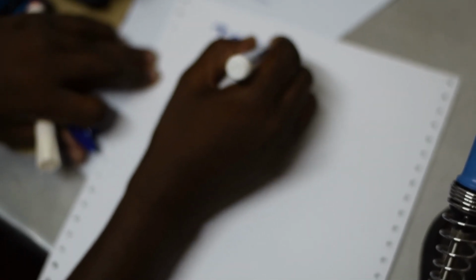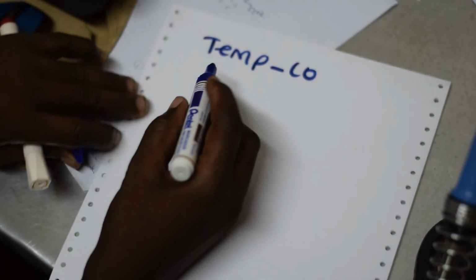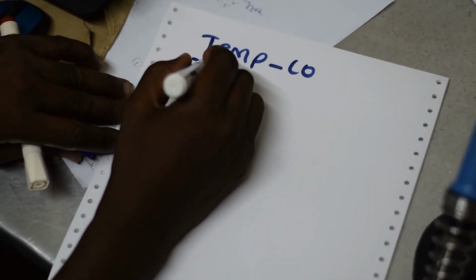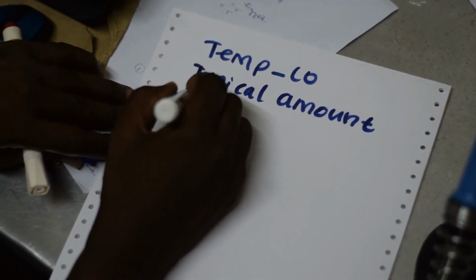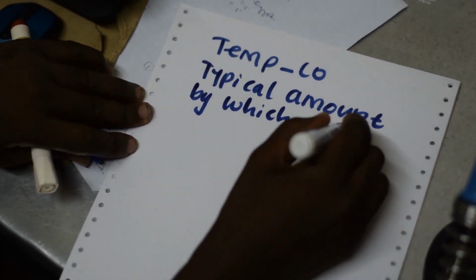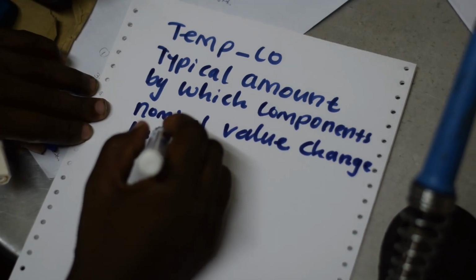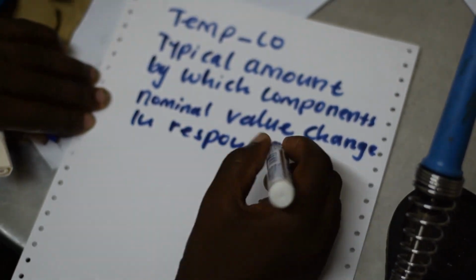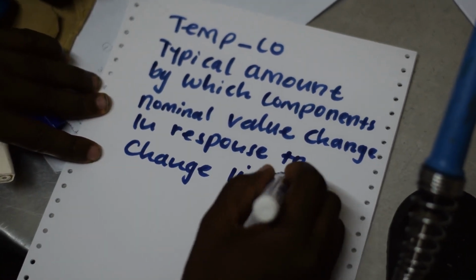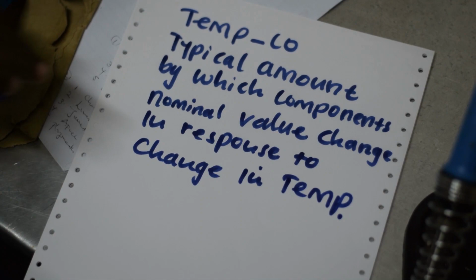Where a manufacturer quotes the temperature coefficient of a component, this parameter states the typical amount by which a component's nominal value will change in response to a change in its temperature. At times, temperature coefficient is abbreviated as TEMPCO.